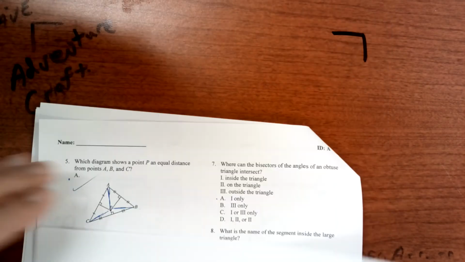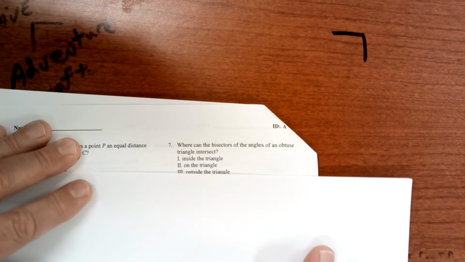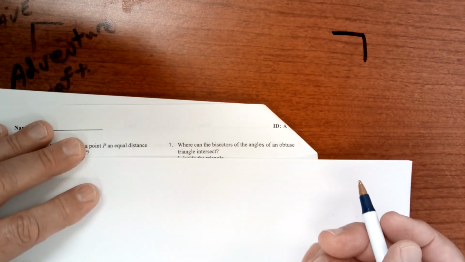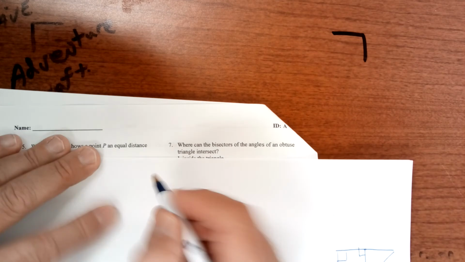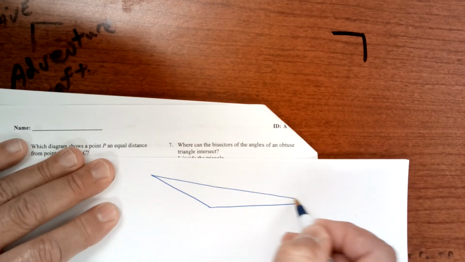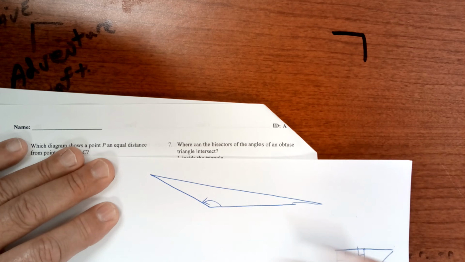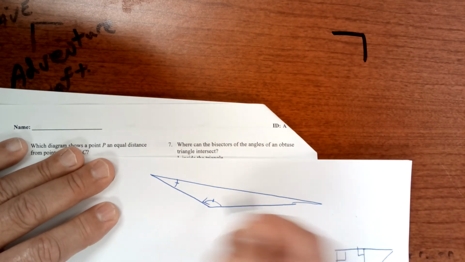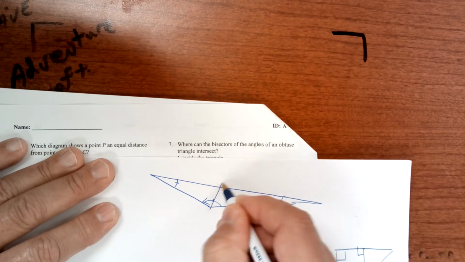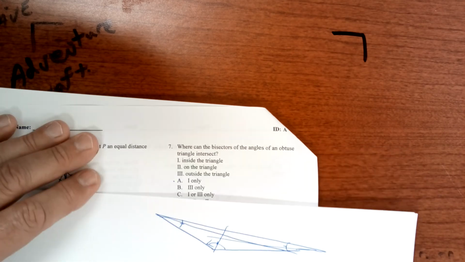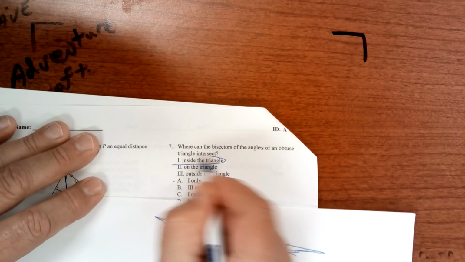Let's go to this one. Where can the bisectors of an angle of an obtuse triangle intersect? So draw an obtuse triangle, which is bigger than 90. And then the bisectors of an angle. So draw an angle bisector. And where do they hit? It looks like they're going to hit on the inside. So the inside only is the answer.